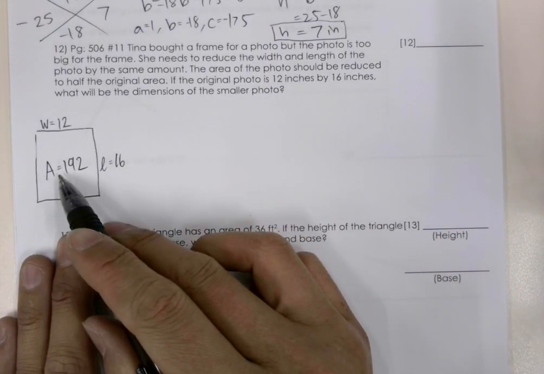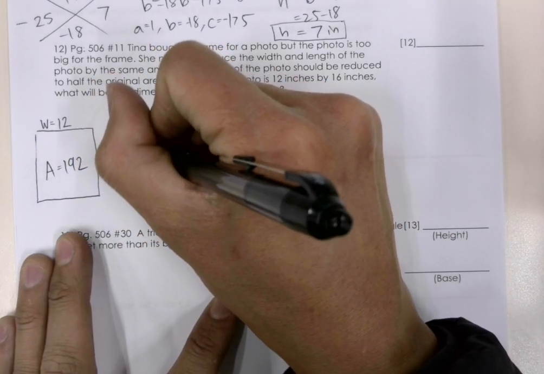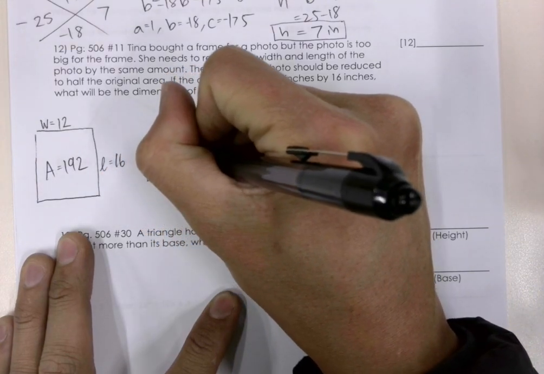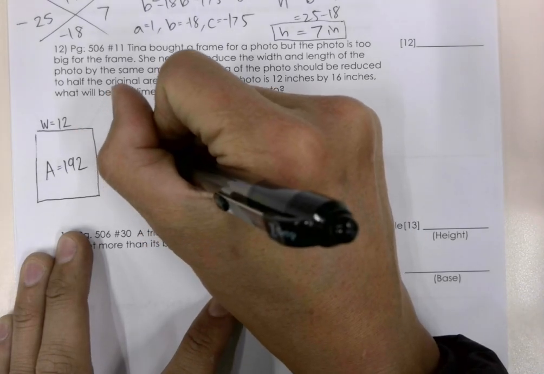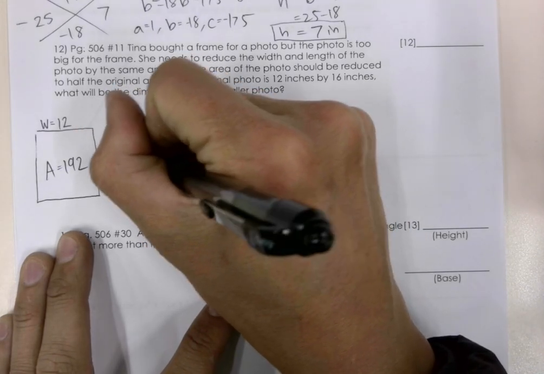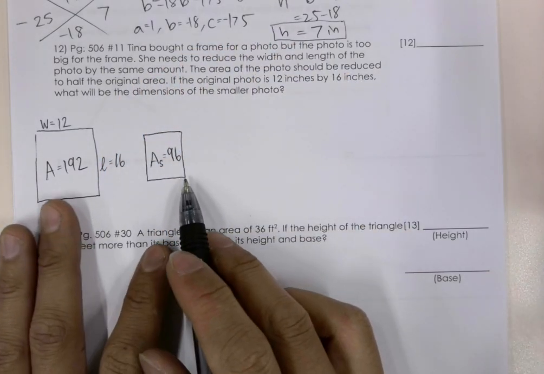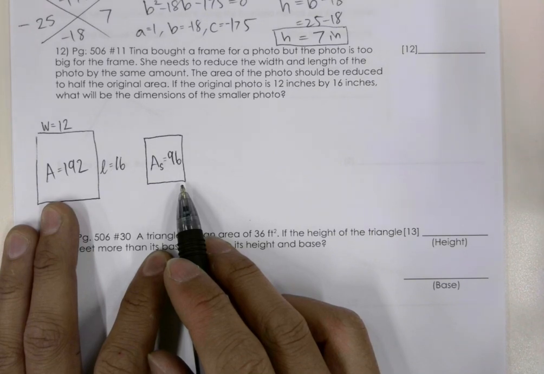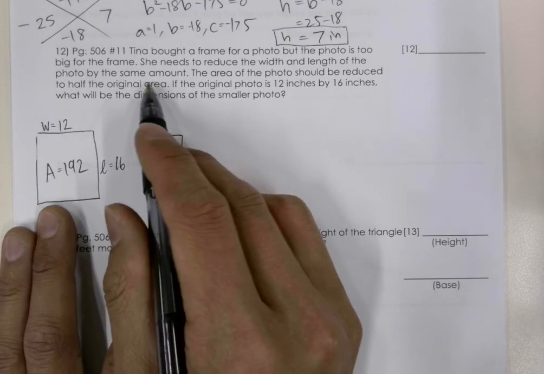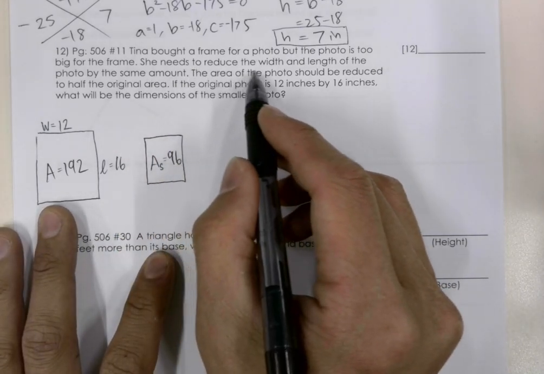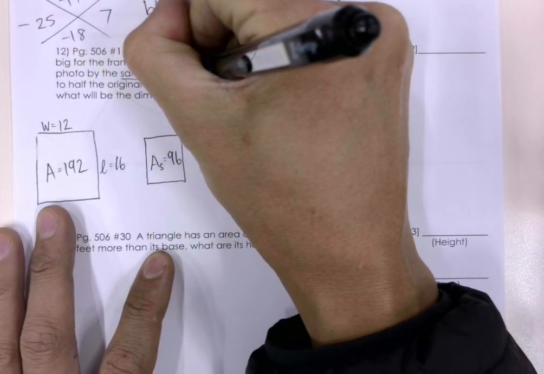And we need to reduce the size so that the area is half. So we need to take this and transform it to a smaller photo whose area is going to be half. So that's going to be 96. So area of the smaller one is equal to 96 square inches. So what the question is asking is how much do we need to reduce the width and the length? And they also say here that the width and the length are reduced by the same amount.